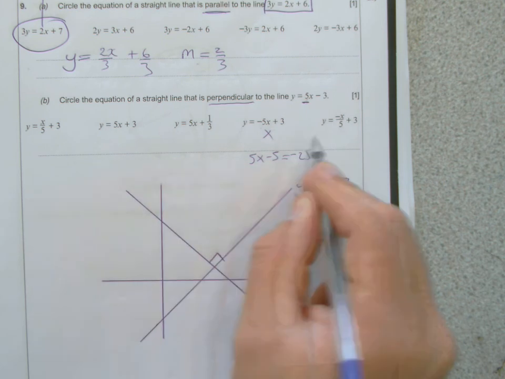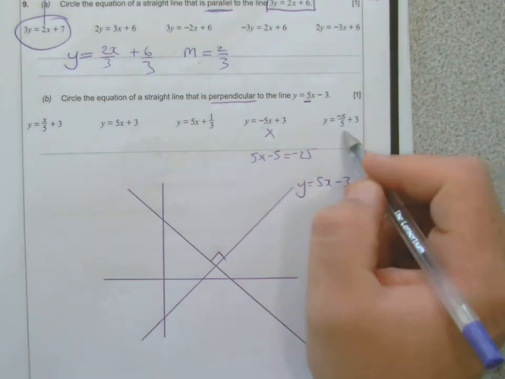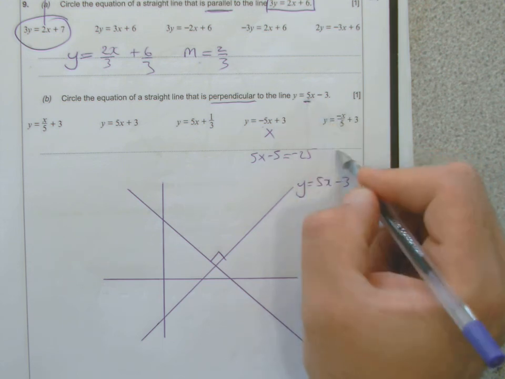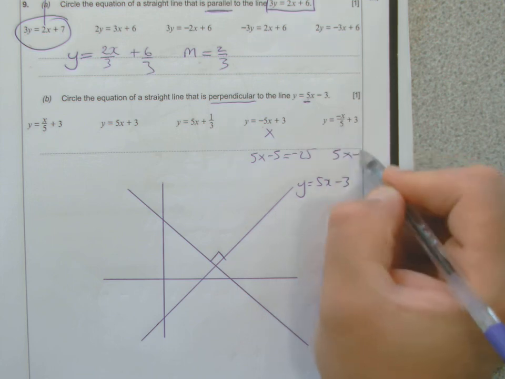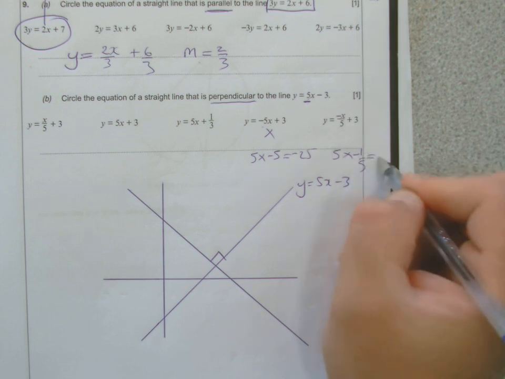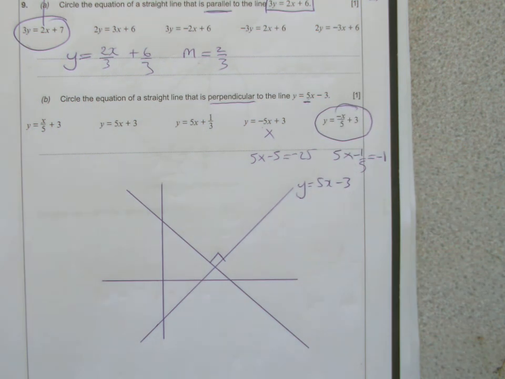So you just got to go through each one. Now, if you look at that one there, that is -1 over 5. So if I take my gradient there, 5, and times by this here, which is -1/5, sorry, if I do that, 5 times -1/5, you do get -1. So we wanted to times to give -1, so it's got to be that one there.